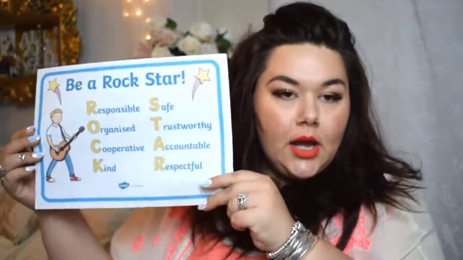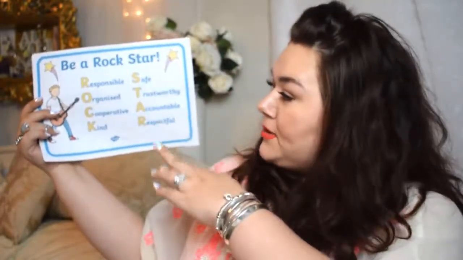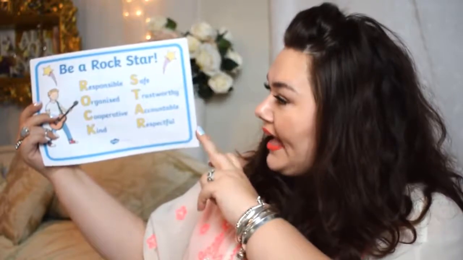The children love it. The next one is a rock star behaviour system. Now this would be a whole school initiative, and you would have to maybe check your policies in the school to see if it would support something like this. This is how to be a rock star. So you would have responsible, organised, cooperative, kind, safe, trustworthy, accountable and respectful.